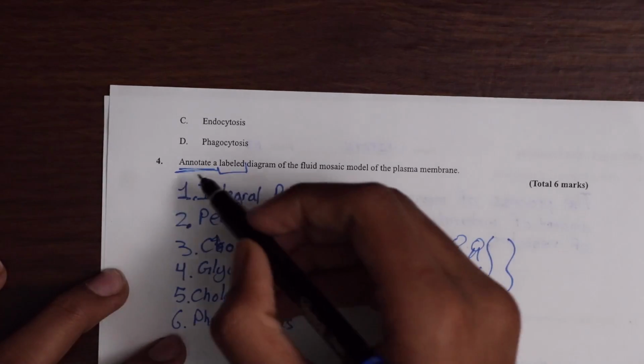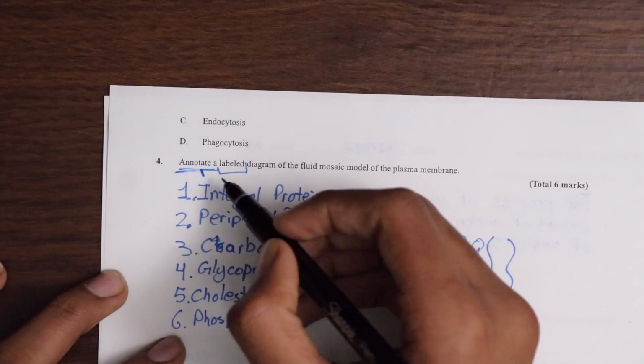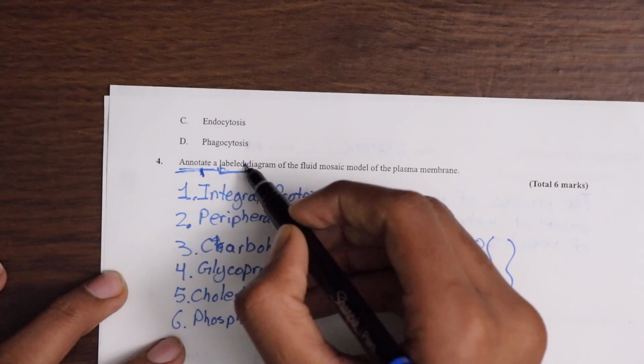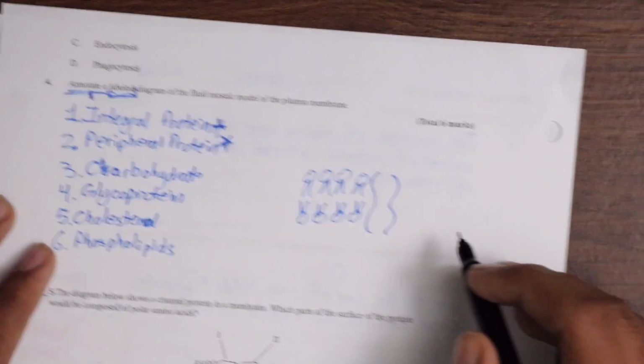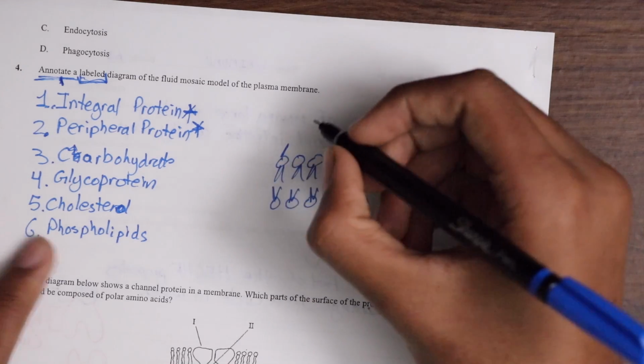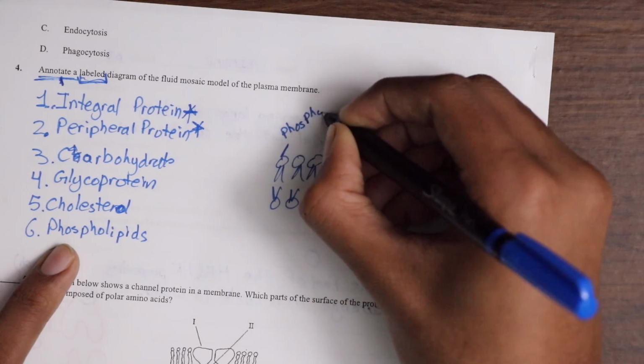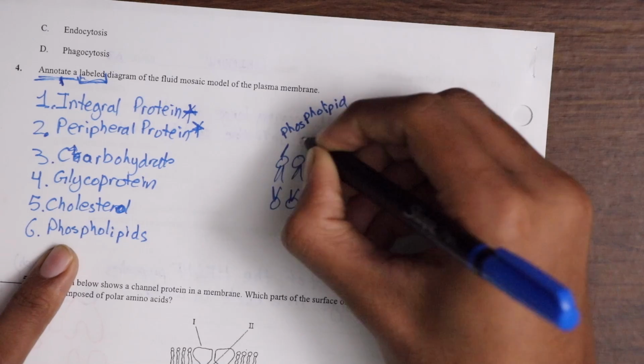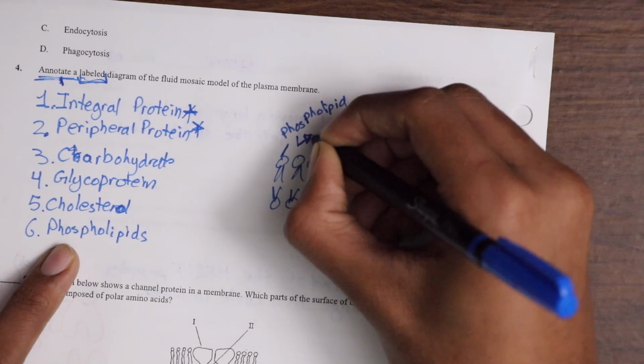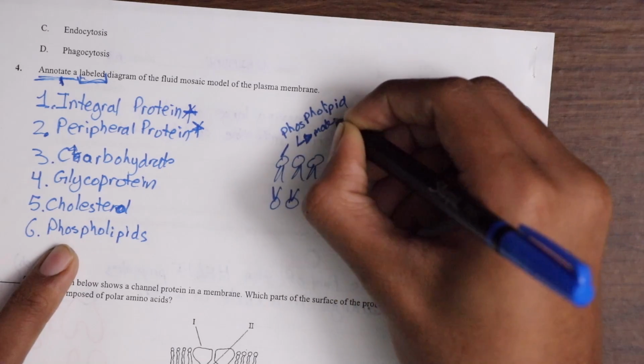So annotate meaning you have to give the function of or some sort of description, and it's labeled, so it has to have some sort of meaning. So along you go. So what is this? This is a phospholipid. We've seen this many times. And what is this? This makes up the cell wall.